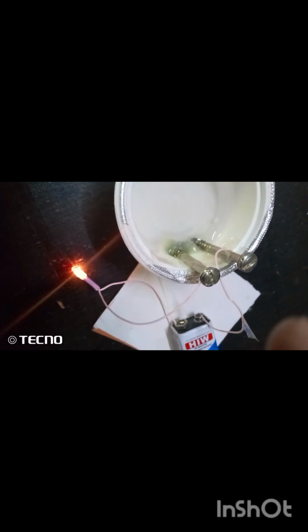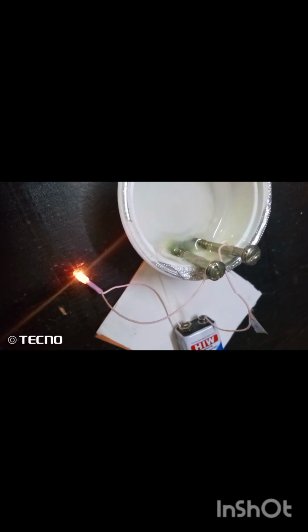Now let me explain why the metal from the anode deposits on the cathode. It is due to the fact that from here to here, positively charged ions, which are known as cations, get transferred into the conducting solution, and here in this wire negatively charged, I mean whatever it is, anions go through this cathode.